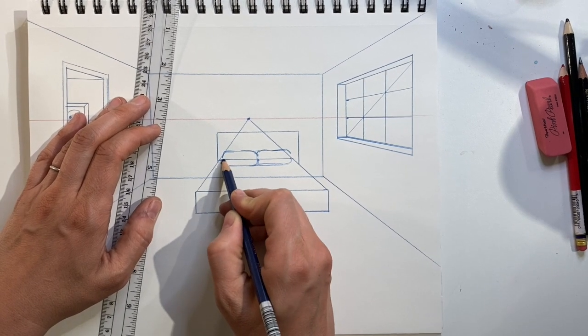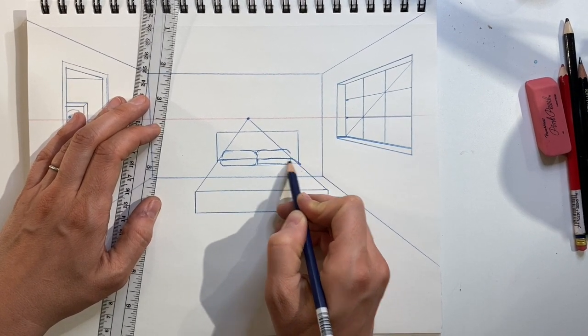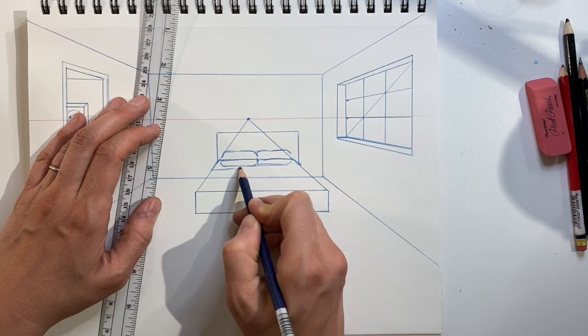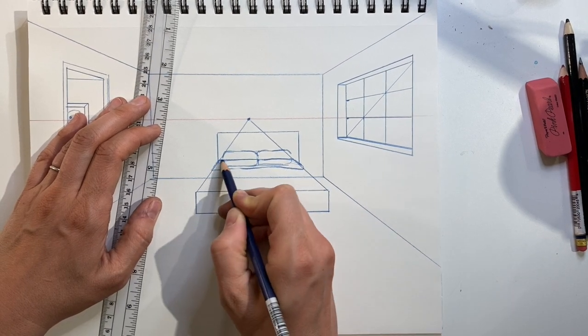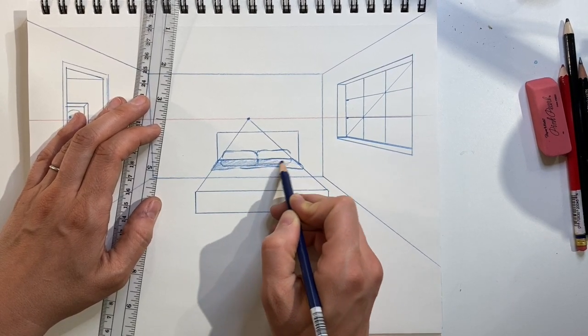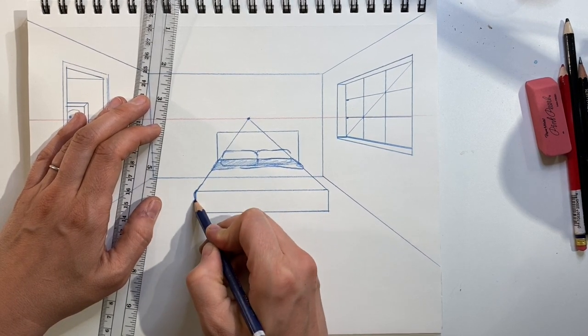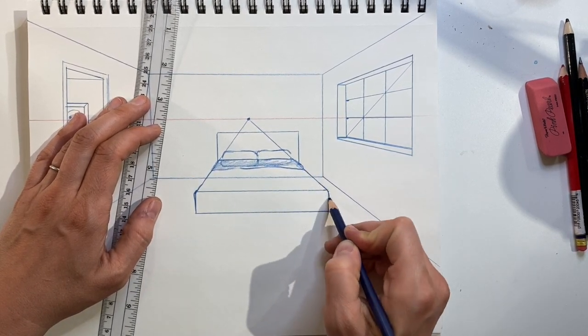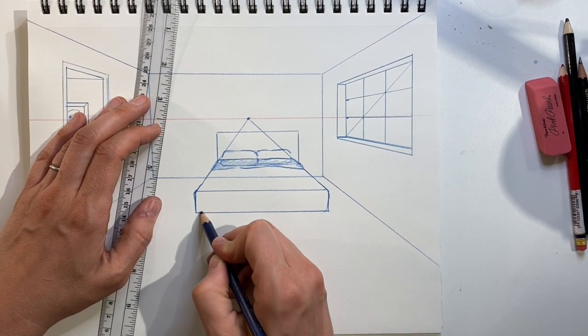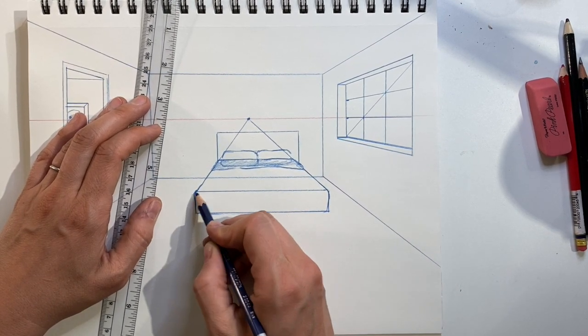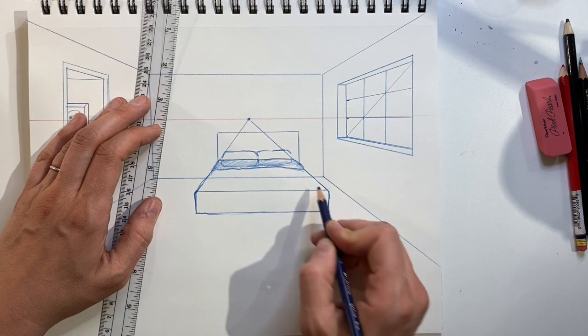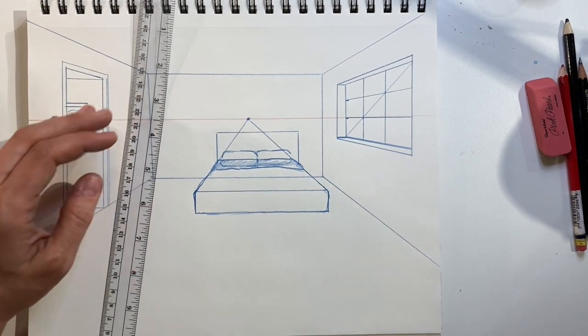I can actually use this line to be like the made up bed. Like maybe I can give it a little bit of a bedspread. And maybe I'm just going to curve the edges of this bed just a little bit so that it starts to look like there's sheets and blankets on it rather than a mattress.